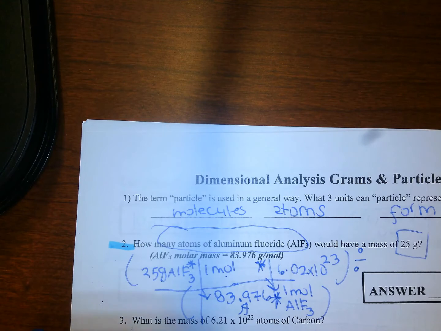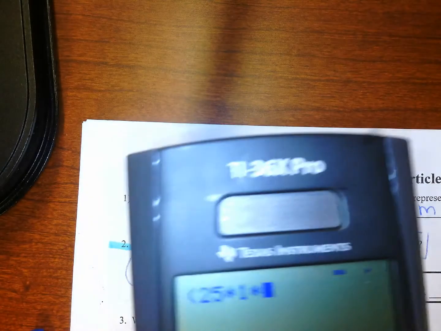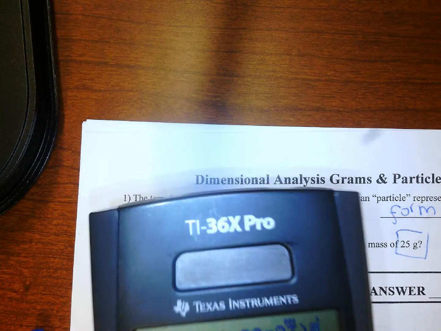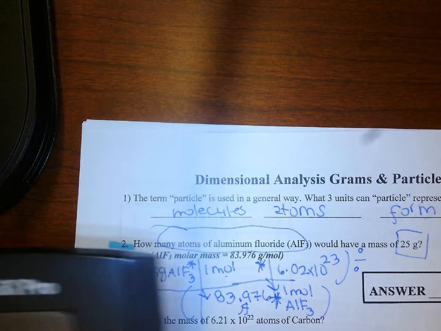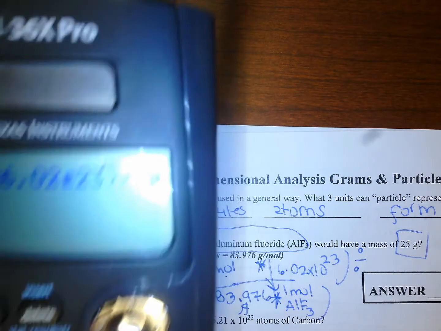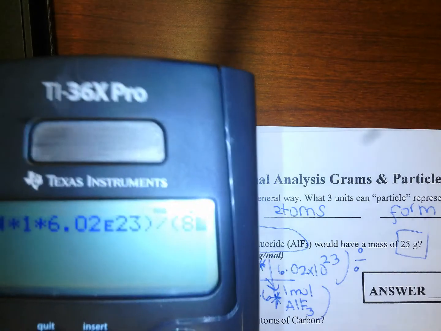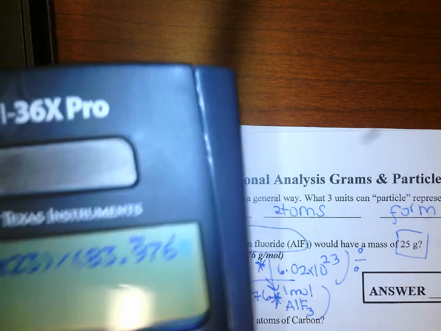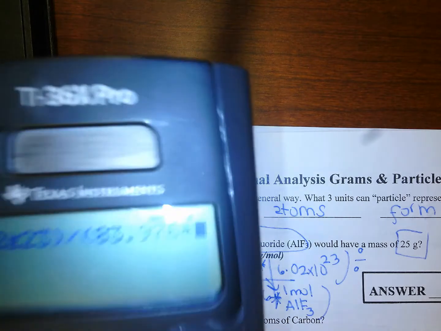25 times 1 times 6.02, EE key, 23, close my parenthesis, divide, start a new parenthesis. Then I'm going to plug in my molar mass there from the problem, which is 83.976. And then I'm multiplying that by 1.